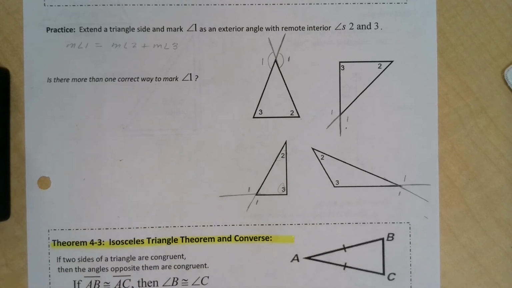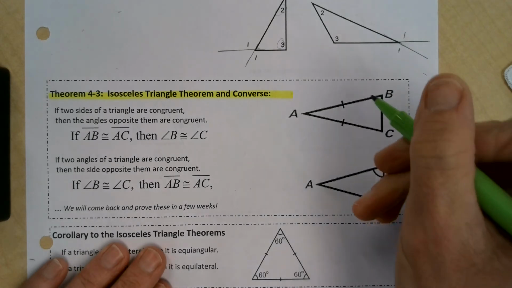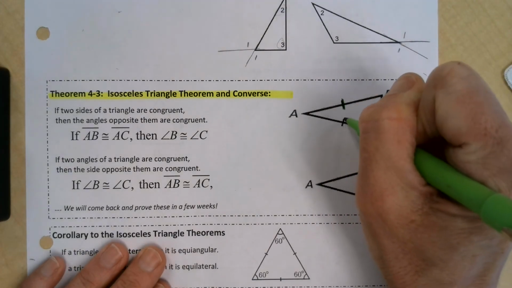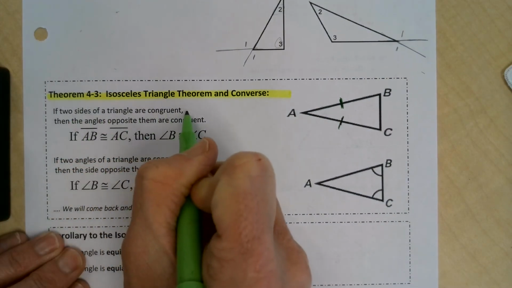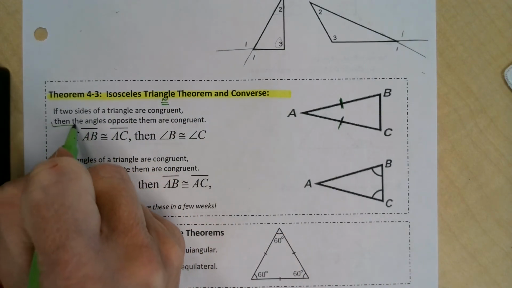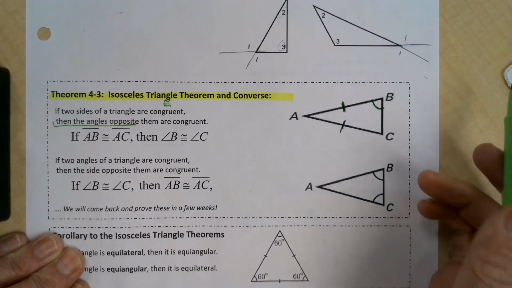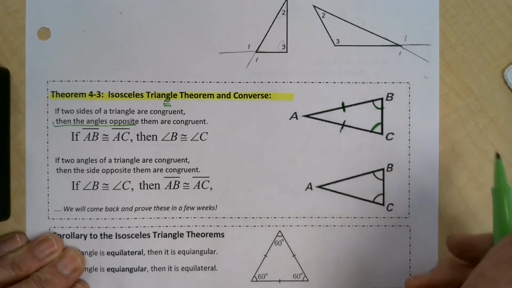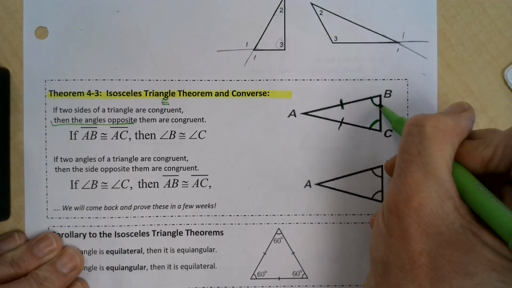4.3 talks about our isosceles triangle theorem and the converse. Are you ready? If two sides of a triangle are congruent, then the angles opposite them are congruent. If I have two sides of a triangle that are congruent, and we're going to start with those sides being congruent, then the angles opposite them. So this angle is opposite this side, and this angle is opposite this side. If the sides are congruent, then the angles are congruent.